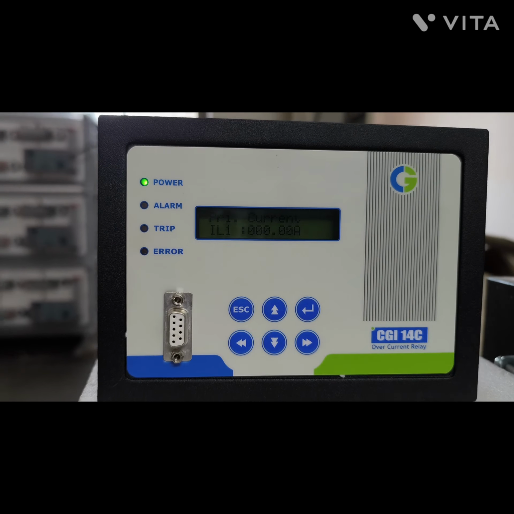This approximate price is 55,000 rupees. Whereas in ABB make REM610 or REM611, that also provides a similar range of protections, but the cost will be 80,000 rupees. Whereas Schneider make MICOM P220 or P225 relay is there, that also provides a similar range of protection, but the cost will be nearly 95,000 rupees.